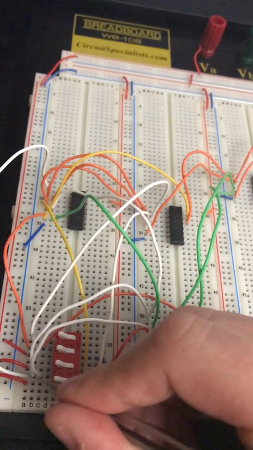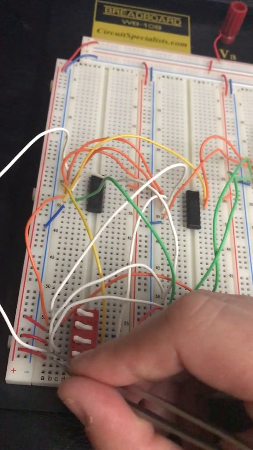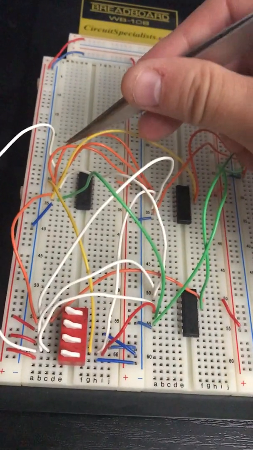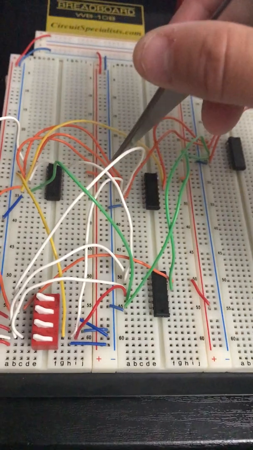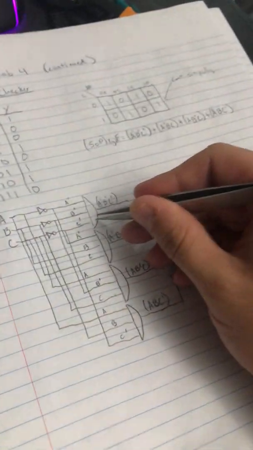So this is the A output from the dip switch right here. I got one going to the A inverter right here, so I can make my A inverts go to my first 3 input AND gate right here because it's all inverted.